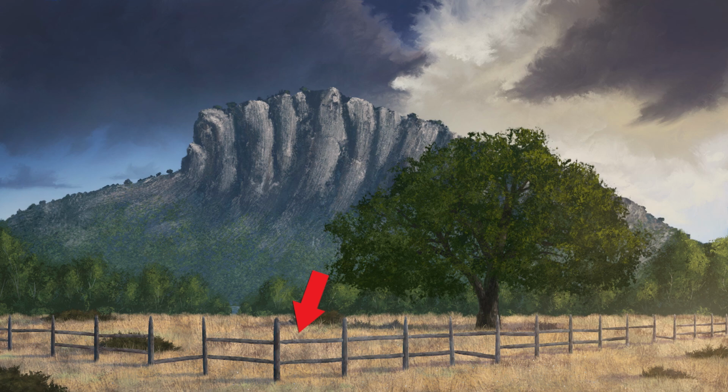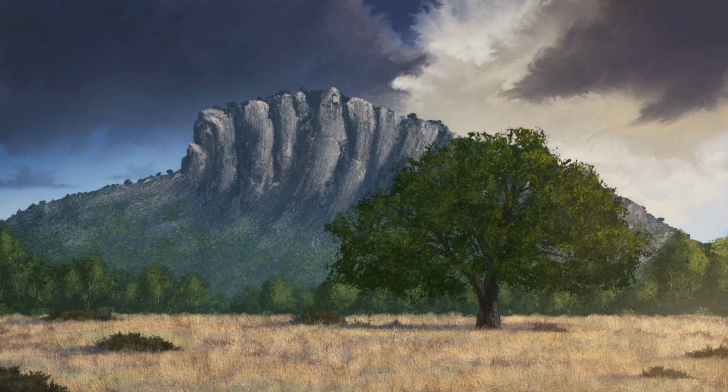For example, there is this fence surrounding the tree. That gives the viewer the impression that maybe this is a farm or a place where someone lives. In the distance, there is a path that cuts through the trees and goes down to a distant lake. If I take the fence and path away, then there is just a tree.